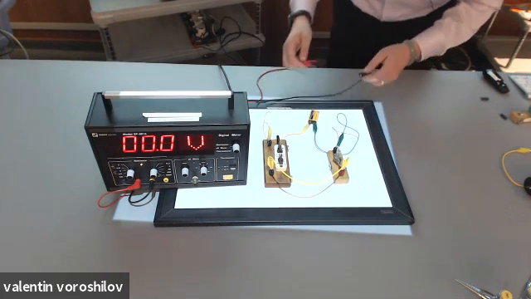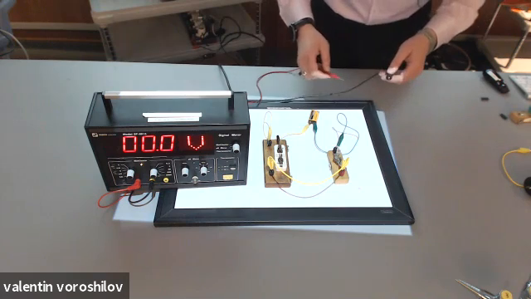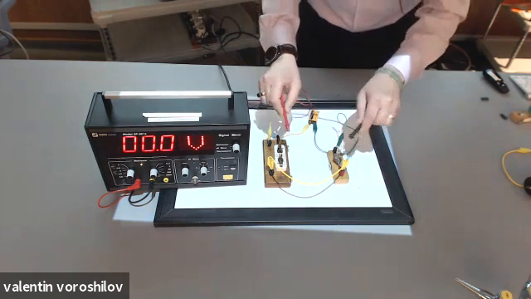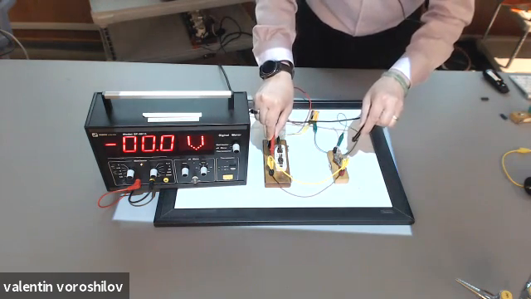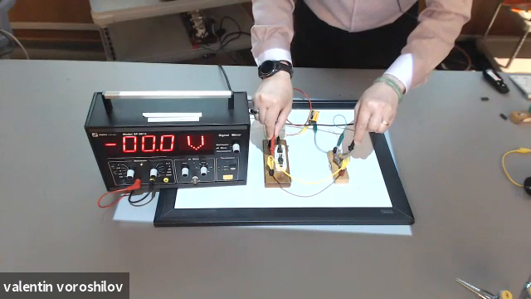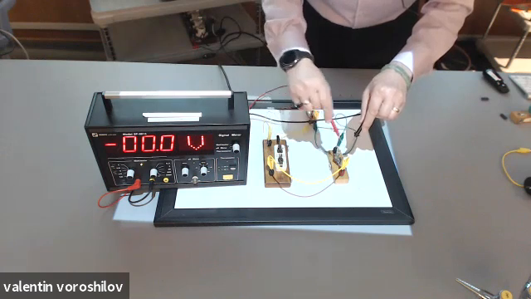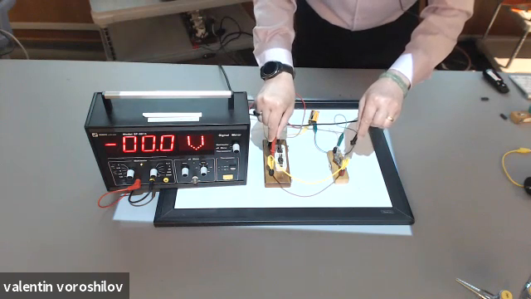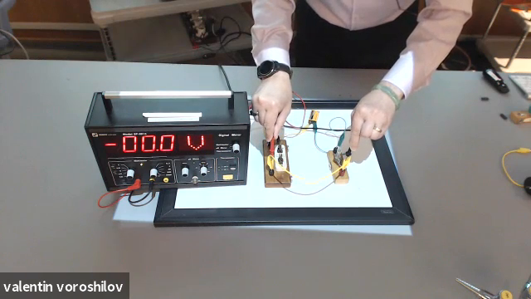I can measure the voltage across this yellow wire. What do you expect? No electric current, no resistance. Should be no voltage.